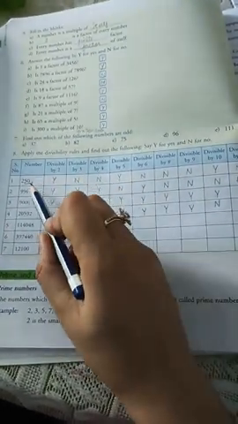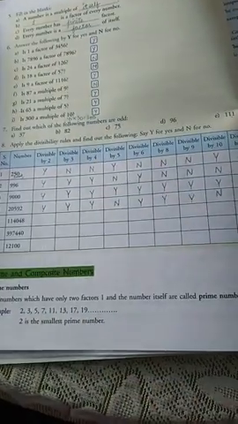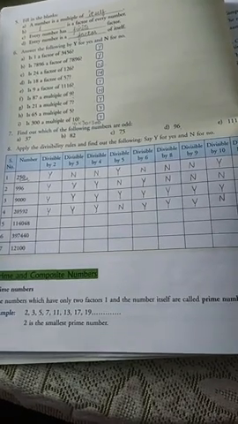Divisibility by 5. The last digit should be either 0 or 5. So, the last digit of 250 is 0, so it is divisible by 5.